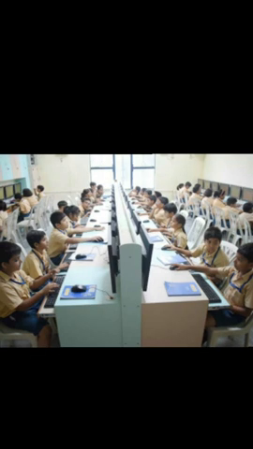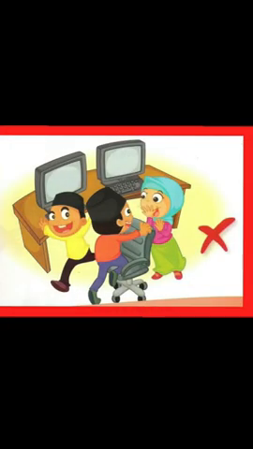Next one, if you are two or more people sharing one computer, then divide the timings to do the practical assignments. You should not fight for the computer.